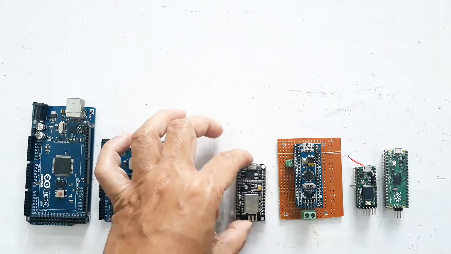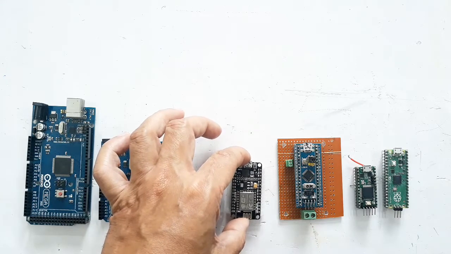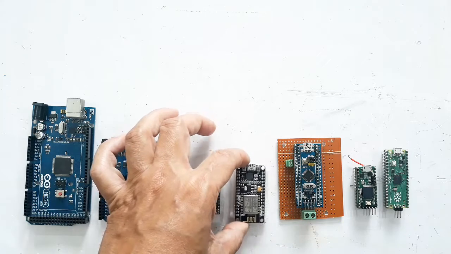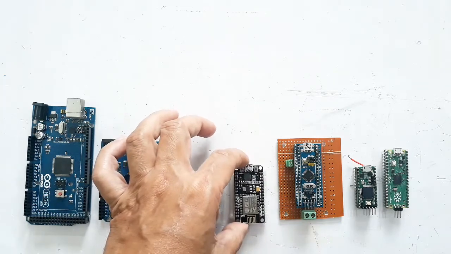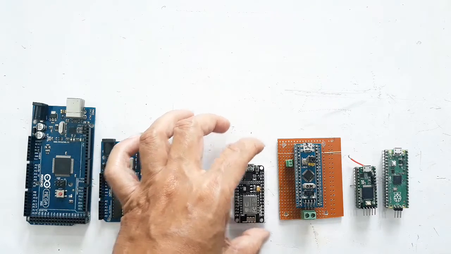ESP8266, you need to install the board, then go to the preferences file of Arduino IDE and add the board, update the libraries and upload the code. It directly starts working. So this is very easy. You have to select the boards and all those things.